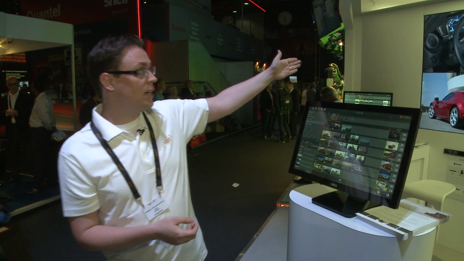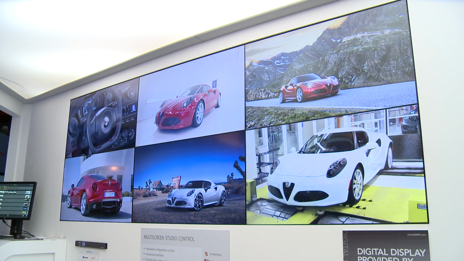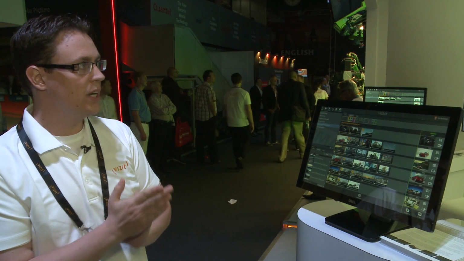If you look behind here, we have a big video wall with 6 HD screens, effectively giving us almost 6K resolution video wall. But this is being powered only by one Viz engine using graphic layers as 6 outputs. We can have a total of 8 HD outputs from one engine.